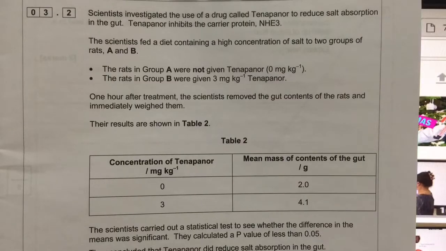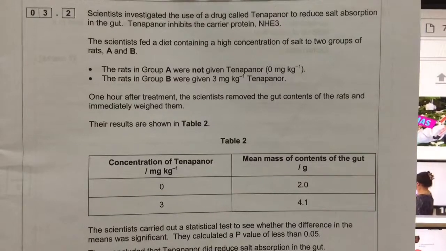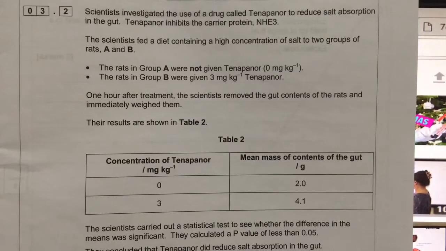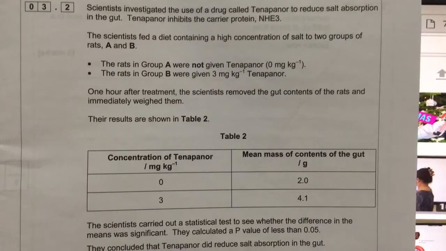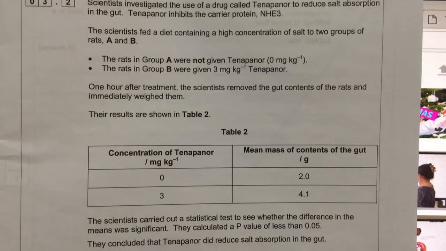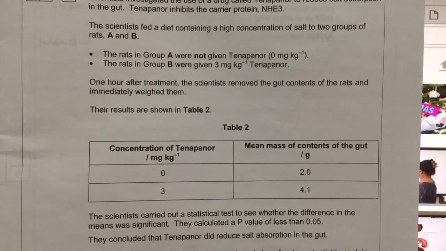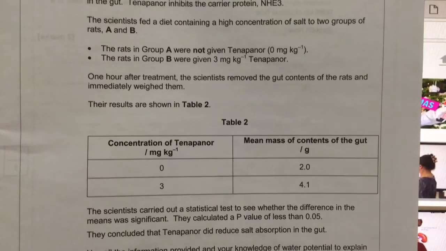The next part of the question is a lot to read. What I would do is I would use a pen and I would highlight things as you work your way through it. That way, when you flick your eyes back to the question, you'll go back to the main points. You'll also feel like you've read it properly. So let's have a quick read through.